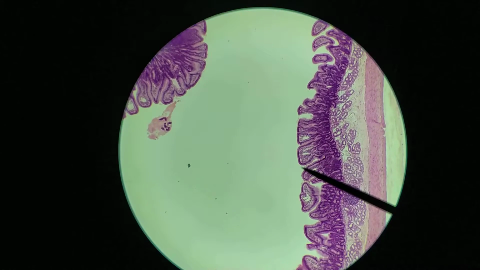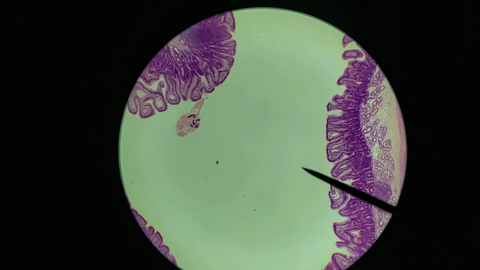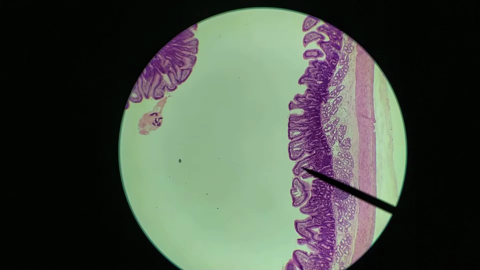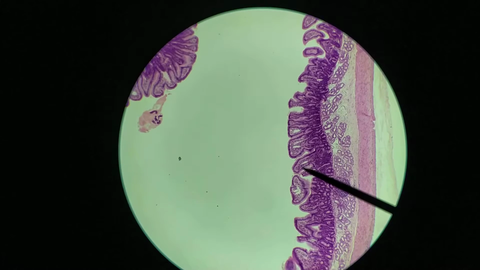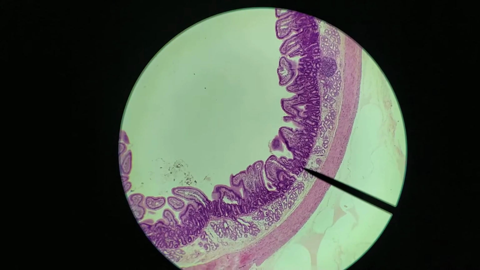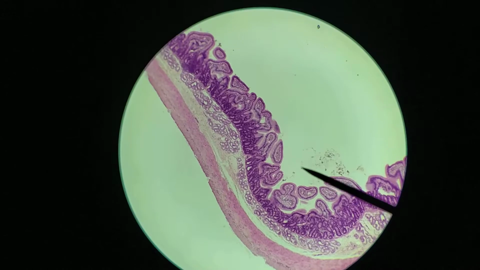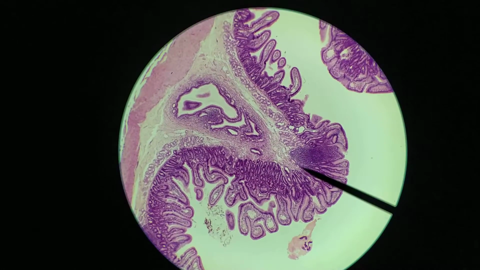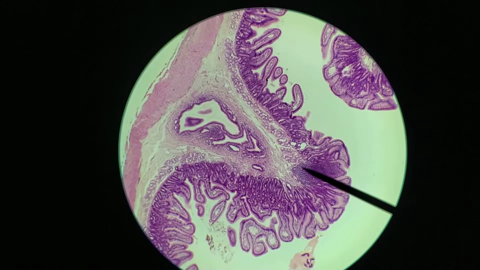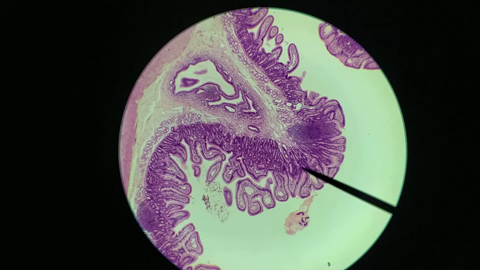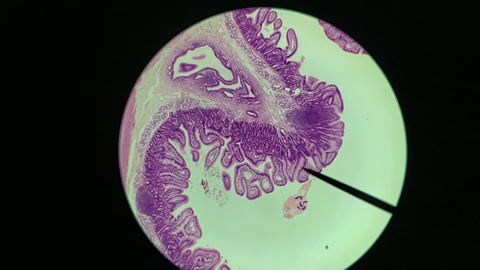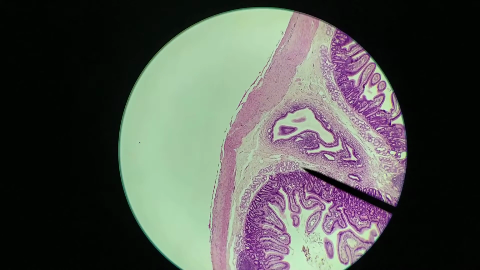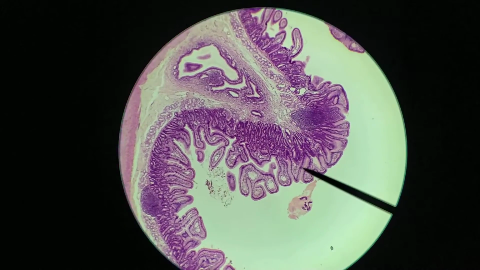The lumen is right here. What we're looking at here is a villus. That's the villus at the pointer. That's a relatively flat area here, but as we move along, we're going to see a region here which kind of juts into the interior. So it's a fold that is containing both the mucosa as well as the submucosa, and goes into the interior.